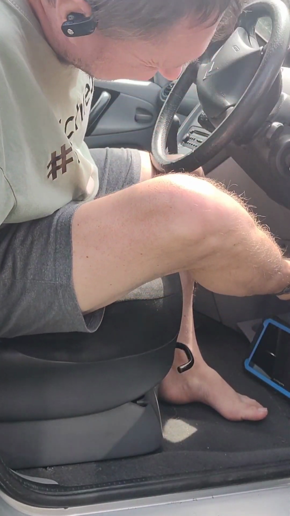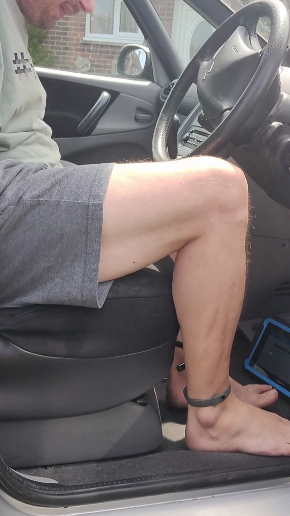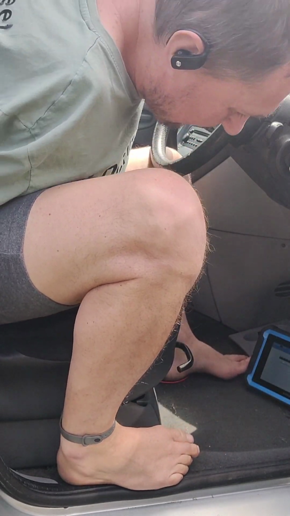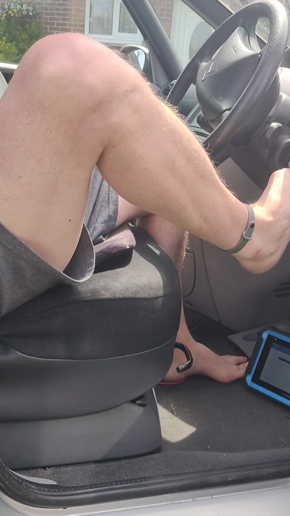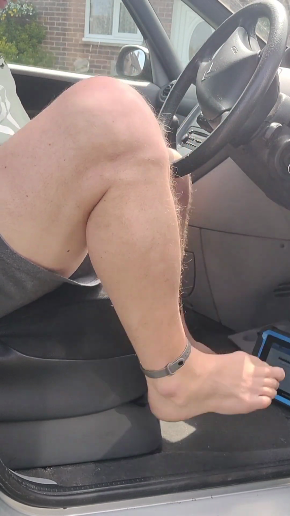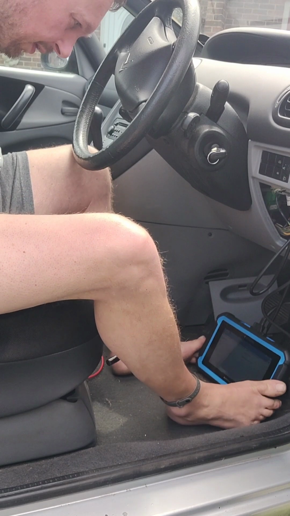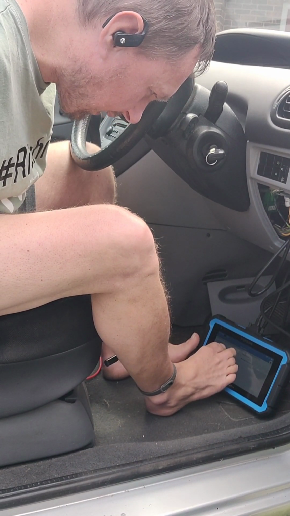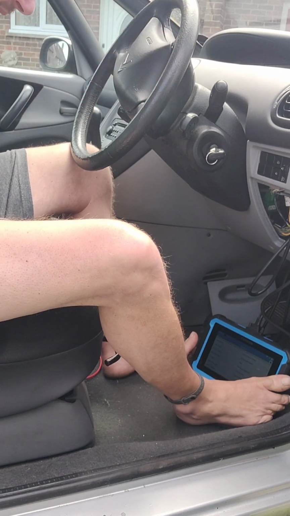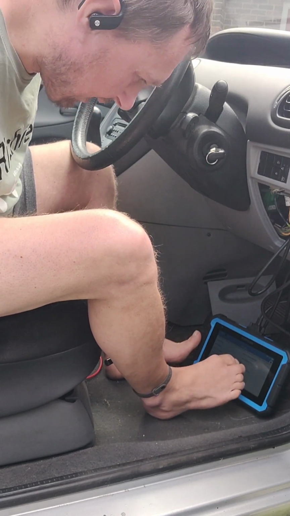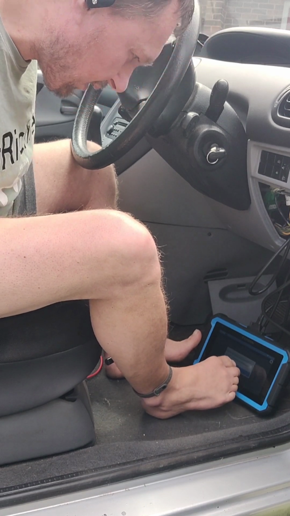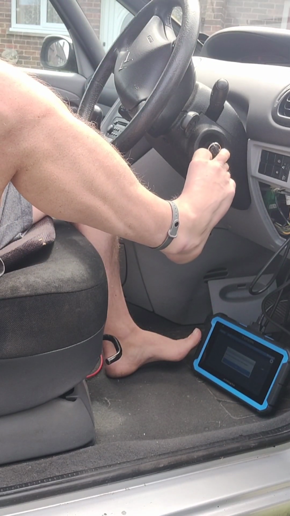And that's plugged in. So it's automatically now looking for my VIN number. I haven't even turned the ignition on yet. That's clever. Okay, so it's found my car now. Right, system selection. So I know there's a problem with the brakes and the gearbox. So I'm going to look at anti-locking brake system. Switch on the ignition.